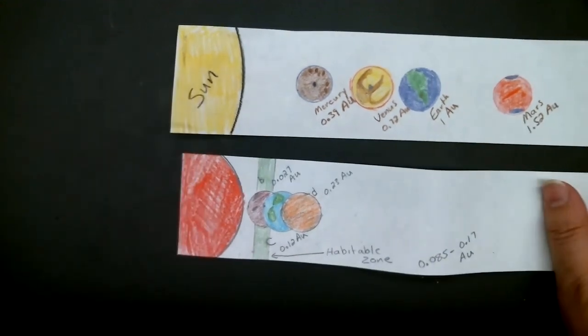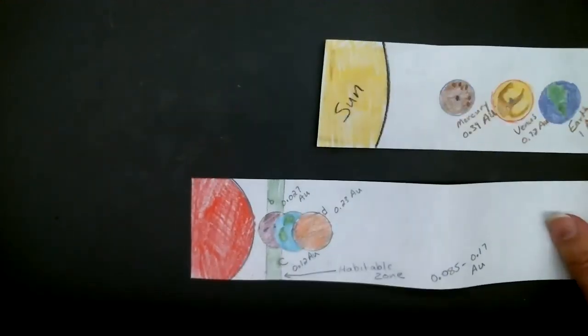All right, guys, that is how you make your model. Remember, you are using your material, your data. You are not using my data for Hawk 62. You are using the data for your system.